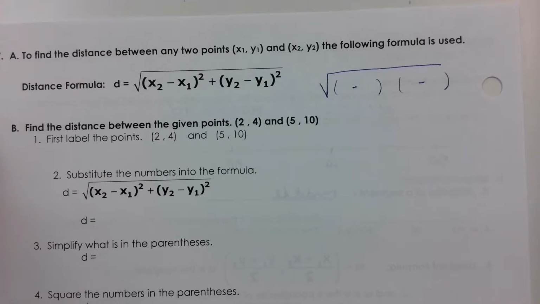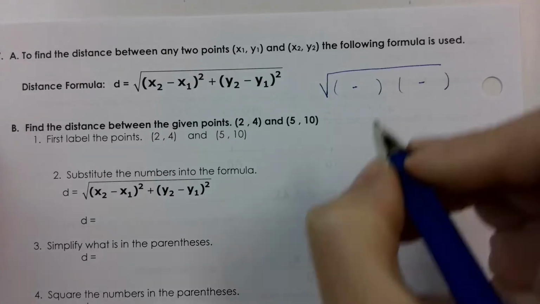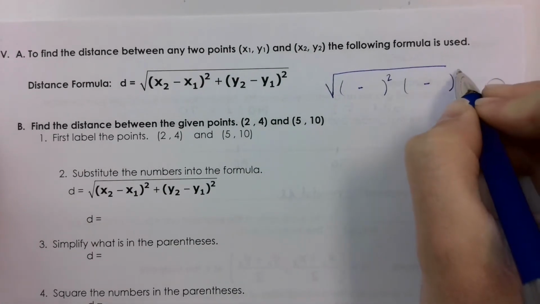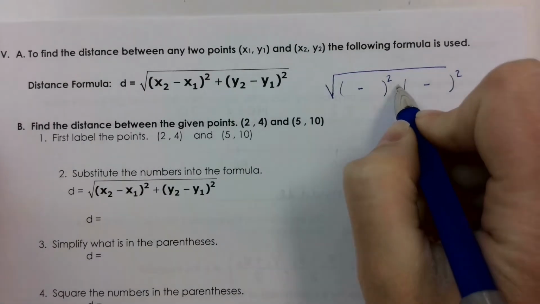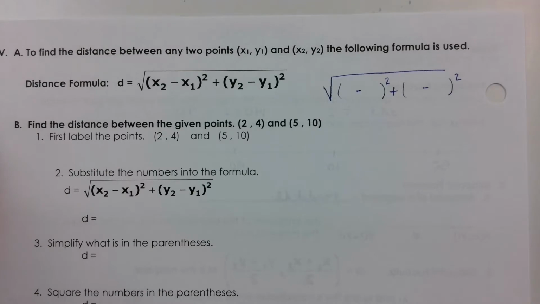And this is a little girl owl and she needs eyelashes. So we're going to put some squares. And she needs a nose. So that's our plus sign in between. Is that okay? So that's your distance formula. So I tell you to like draw the owl, that's what I'm talking about. So I'm going to do that every time, so hopefully you'll memorize it as you go through that.